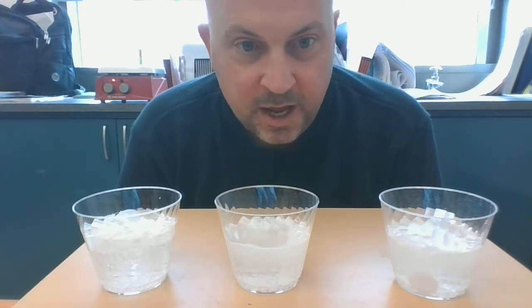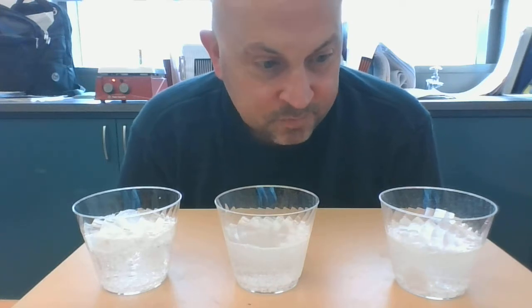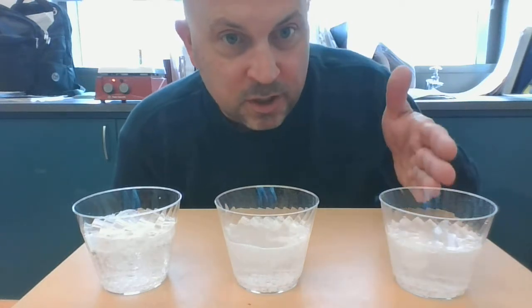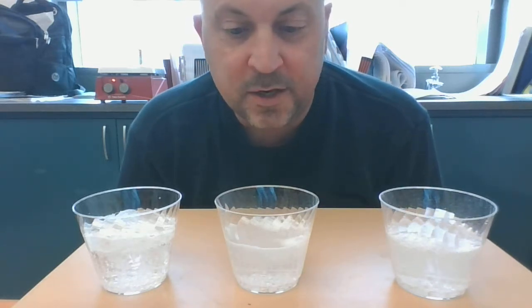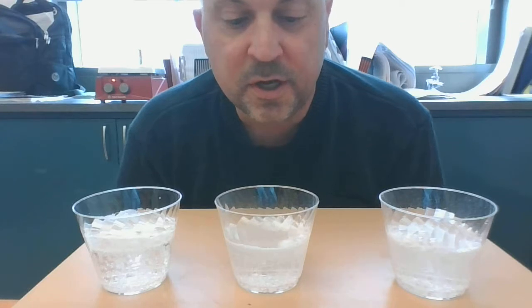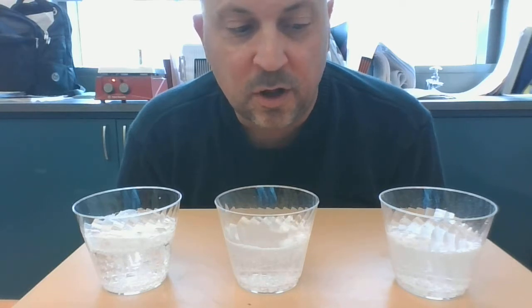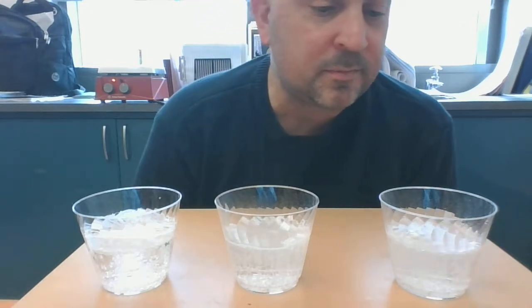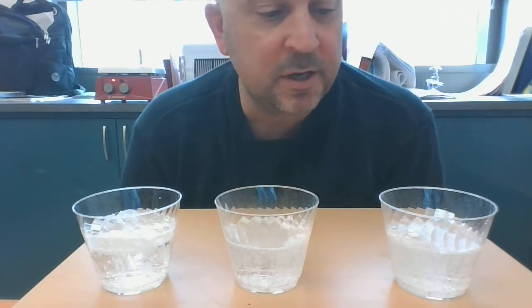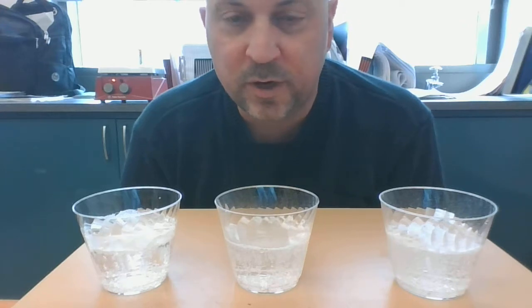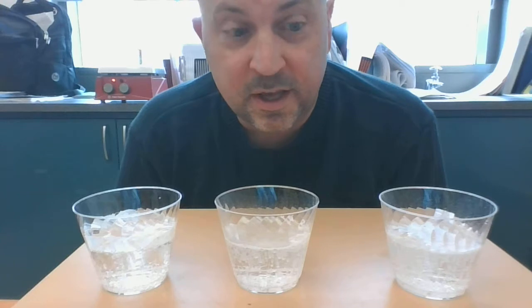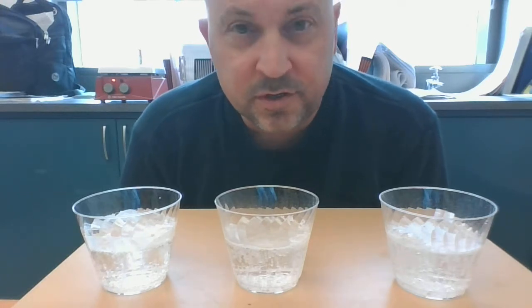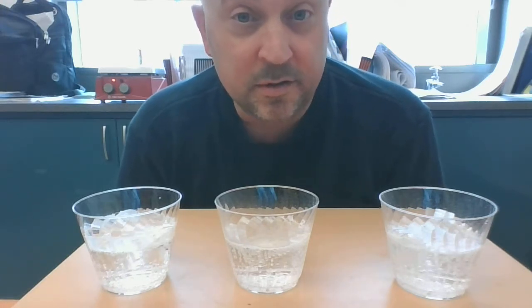If we look at the left one here, the whole tablet is still pretty much a whole tablet. And in the middle, which was the quarters, they are just about all dissolved. And there they go, they're pretty much done. The whole tablet is almost right behind, and that took about a minute. So even just cutting it in quarters is about the same time.